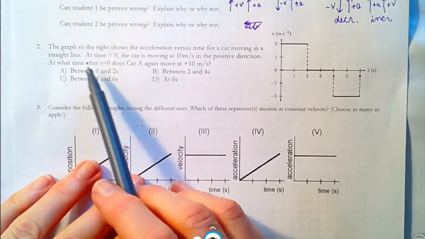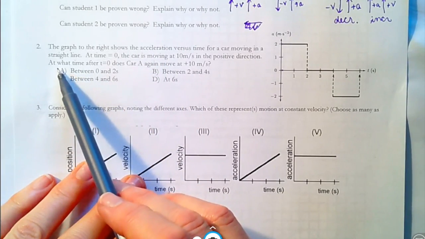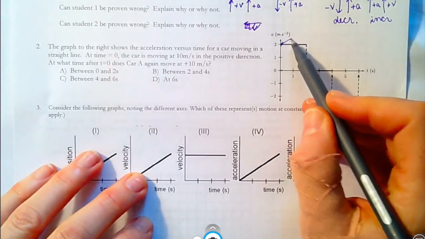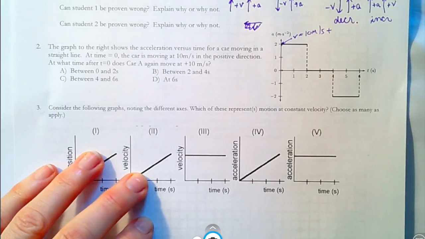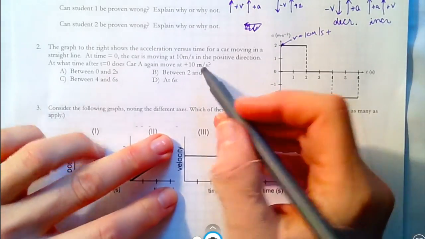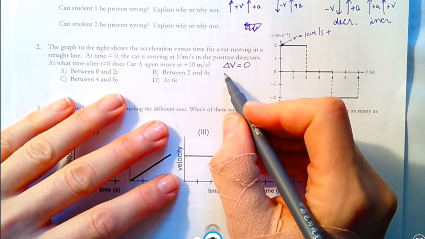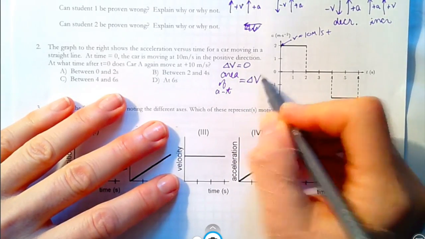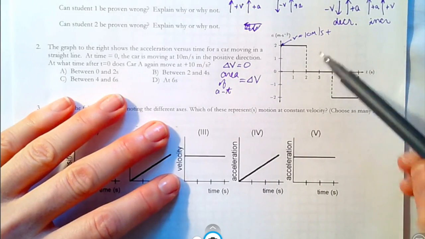Number 2, the graph to the right shows the acceleration versus time graph for a car moving in a straight line. At time t equals 0, the car is moving at 10 meters per second. So at this point, velocity is 10 meters per second in the positive direction. At what time after t2 does the car again move at positive 10 meters per second? So what we're looking at is when is the change in velocity 0? And I know that the area of an AT graph is the change in velocity.